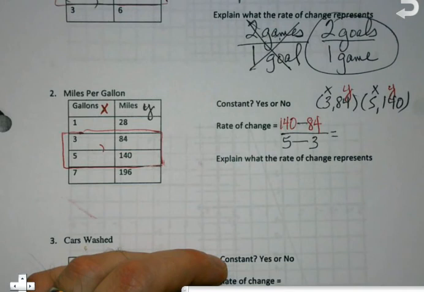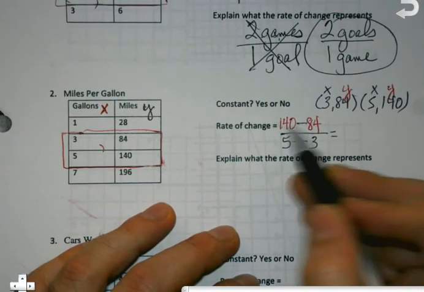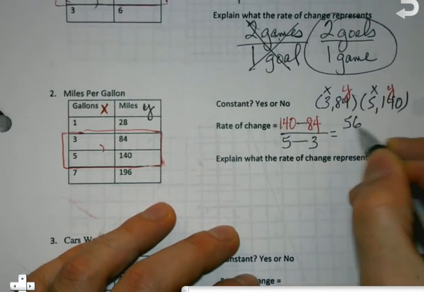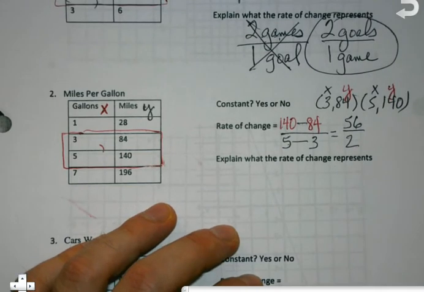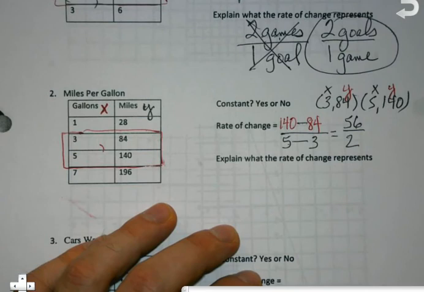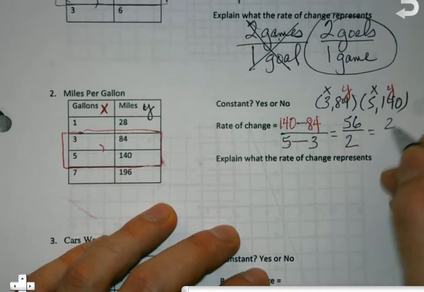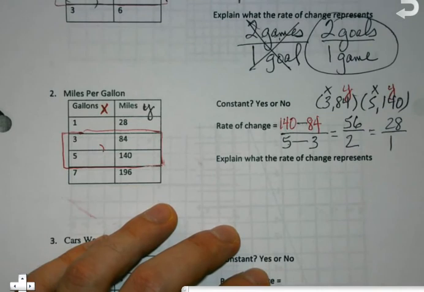That's true. So my rate of change, 140 minus 84, like Mike said, is 56. 5 minus 3 is 2. But I always want to reduce my fraction down, whether that's doing it with mental math or whether it's even using math enter on the calculator. But I want it to stay a fraction no matter what.